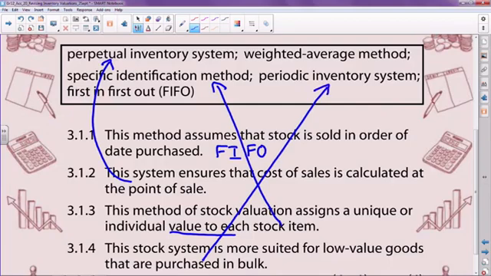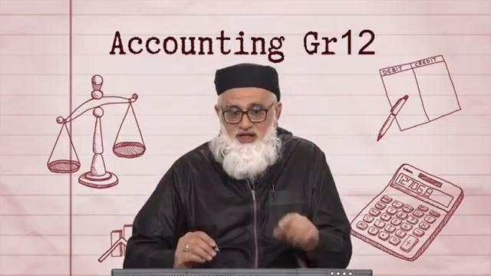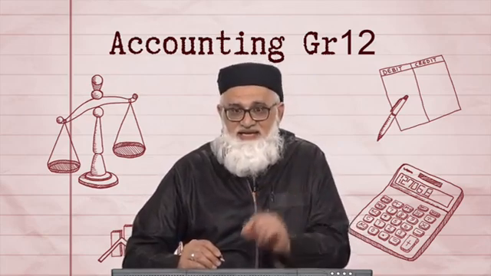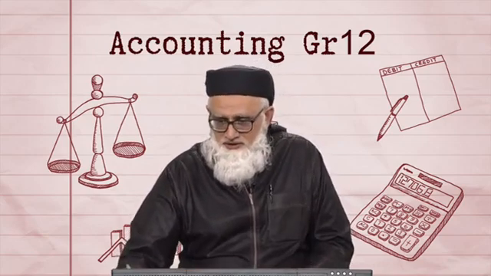However, if they said this method of stock valuation is best suited to low value goods that are purchased in bulk, you could assign that to weighted average, depending on the question. This one said the stock system, and definitely it has to be the periodic inventory system. Great start. Great starter. Hope you enjoyed it. Let's get into the main meal.